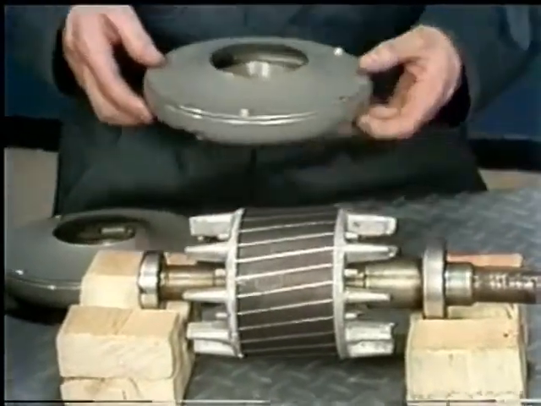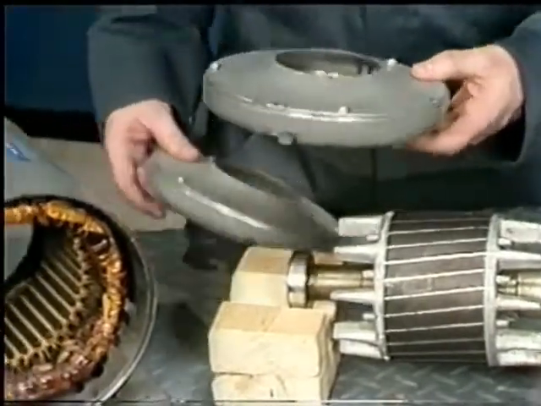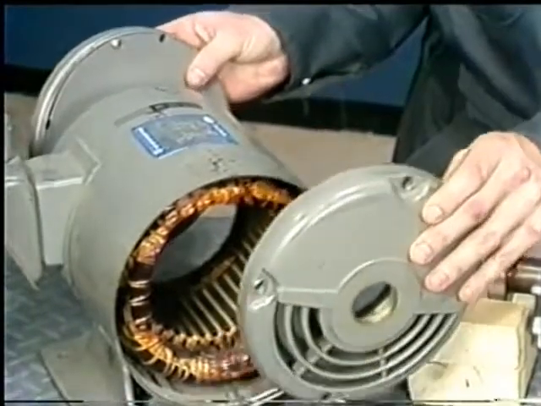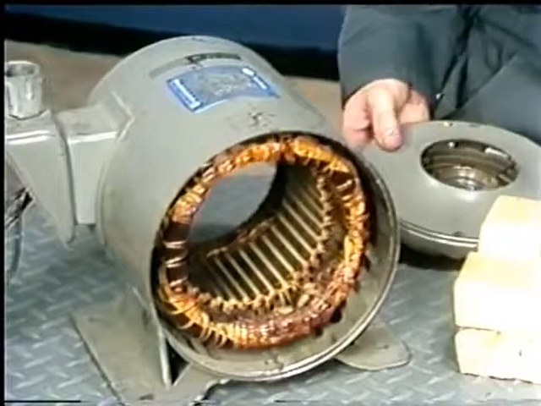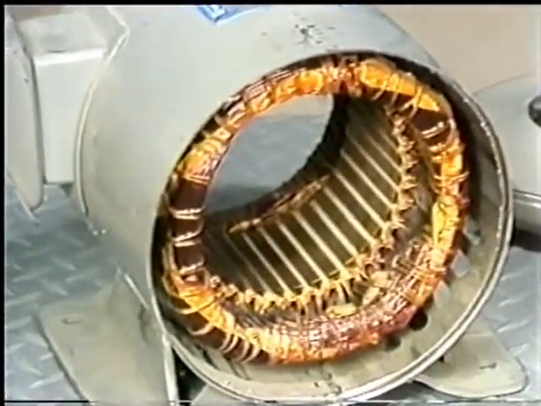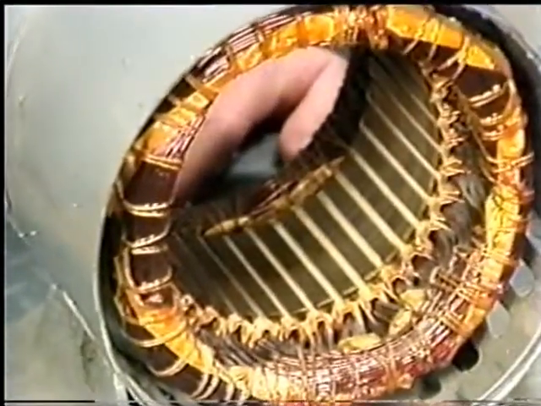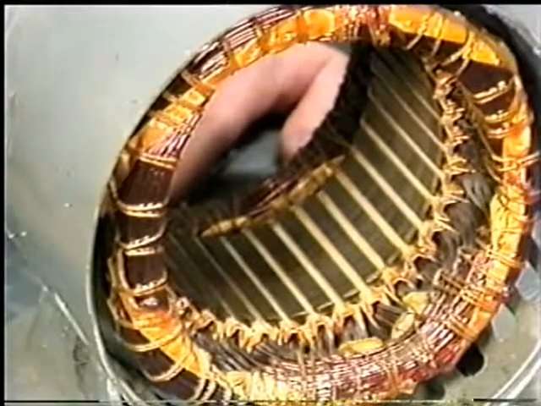The bearings are housed in end bells. The end bells generally are bolted to the stator on each end. By housing the bearings, they help maintain the proper clearance between the rotor and stator. This clearance is important so that the rotor will not rub or come in contact with the stator. We'll explain more about the clearance later.